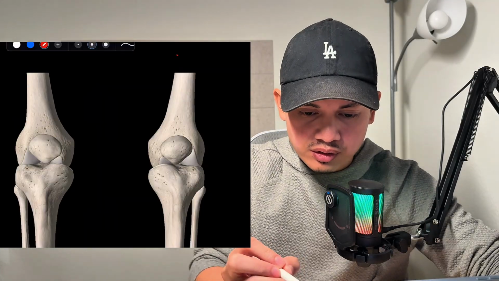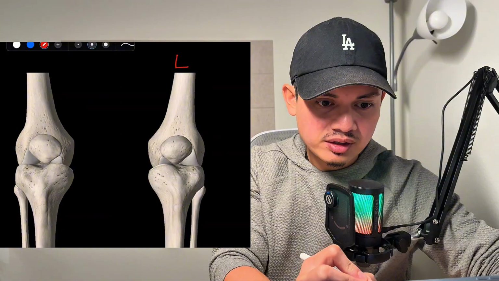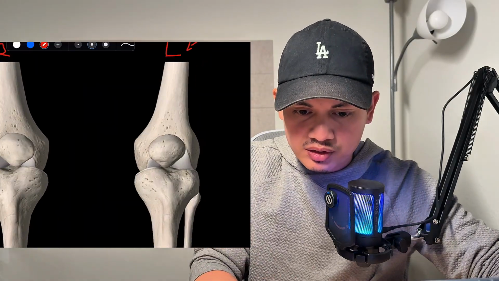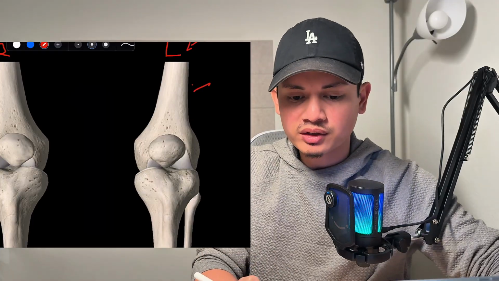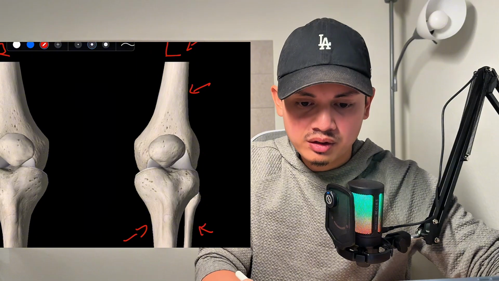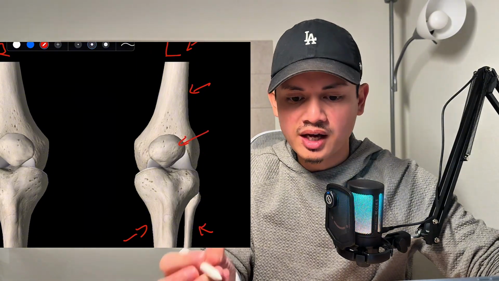So let's start off with looking at the bones of the knee. This is the left knee, this is the right knee, and we're looking at the anterior portion, or the front view of the knee. Now we're going to focus primarily on the left knee. So let's zoom in a little bit here. The major bones are the femur, the tibia, the fibula, and what we're going to focus primarily on is the patella, or the kneecap.